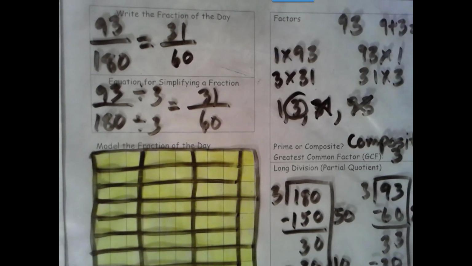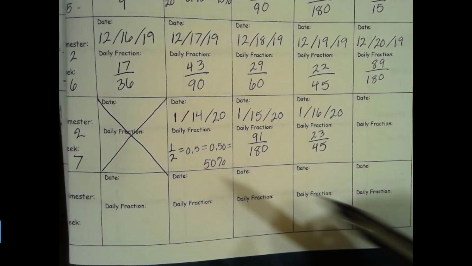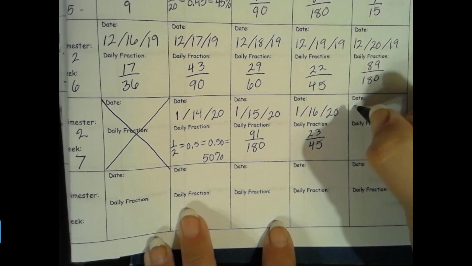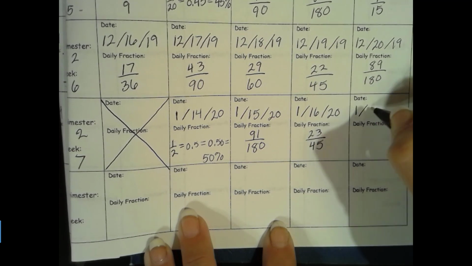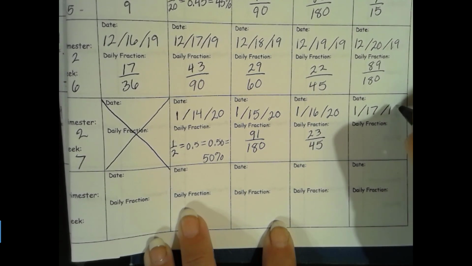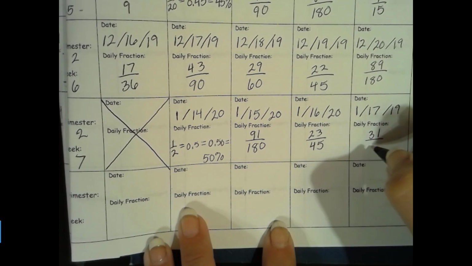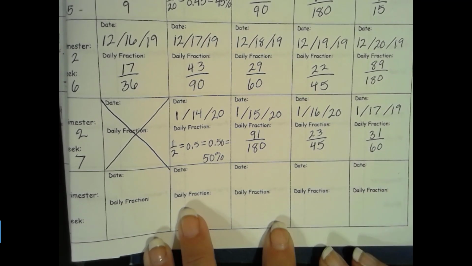All right, let's go ahead and fill in our data collection page. Trimester 2, week 7. Today is 1/17/19. Our fraction for today is 31/60.